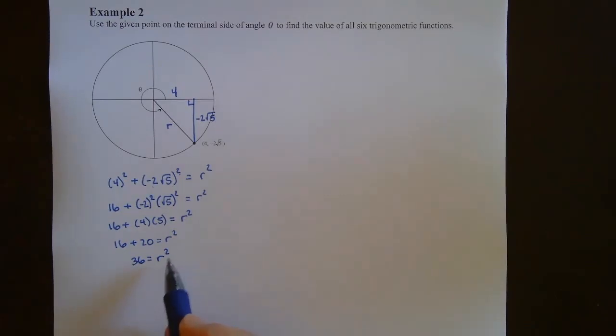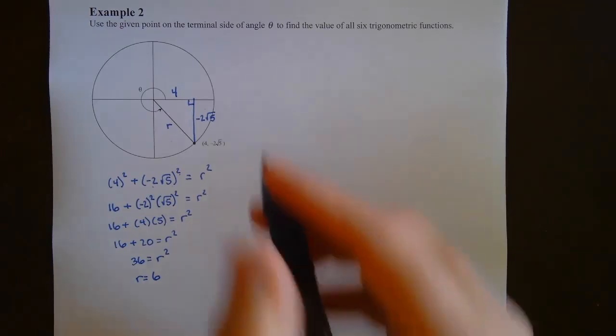Now, if r squared is 36, r has to be a positive value. So the only value that's going to work is to square root both sides, and r would have to be +6, okay? Because r is a length, so it has to be positive, okay? Our x and y are coordinates, so they could be positive and negative, but our r, okay, will always be positive for these problems, okay? So now we know x, we know y, and we also know r, okay? So we can find our trig functions, okay?